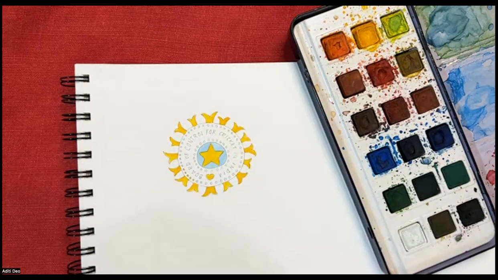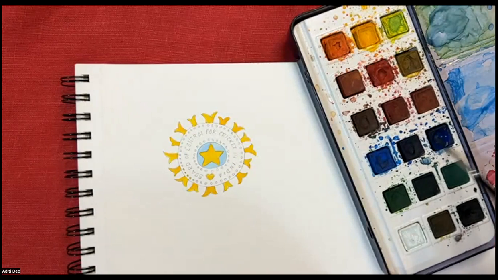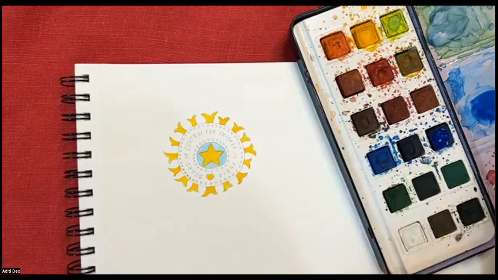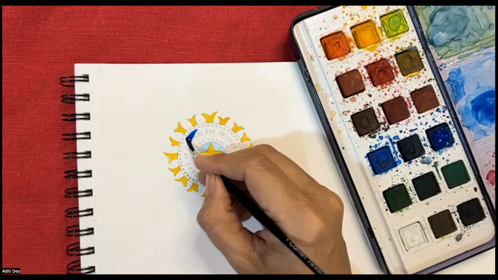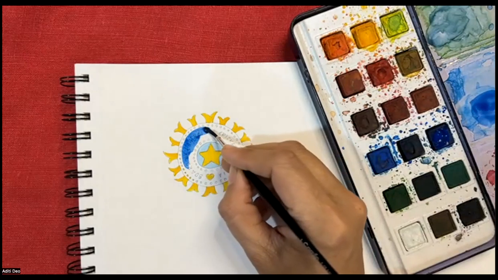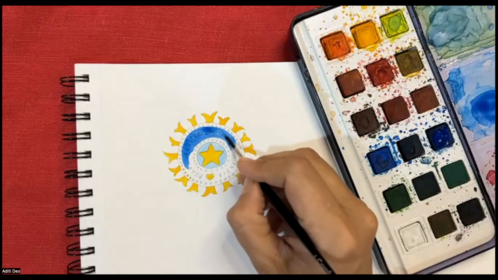Now I'm going to color the dark blue part. And really speaking, I think we can just color. I'm going to color it in a clever manner. I'll show you how. I'm taking my dark blue. And first, I am going to color just the inside part. See, like that, just about touching the dots.